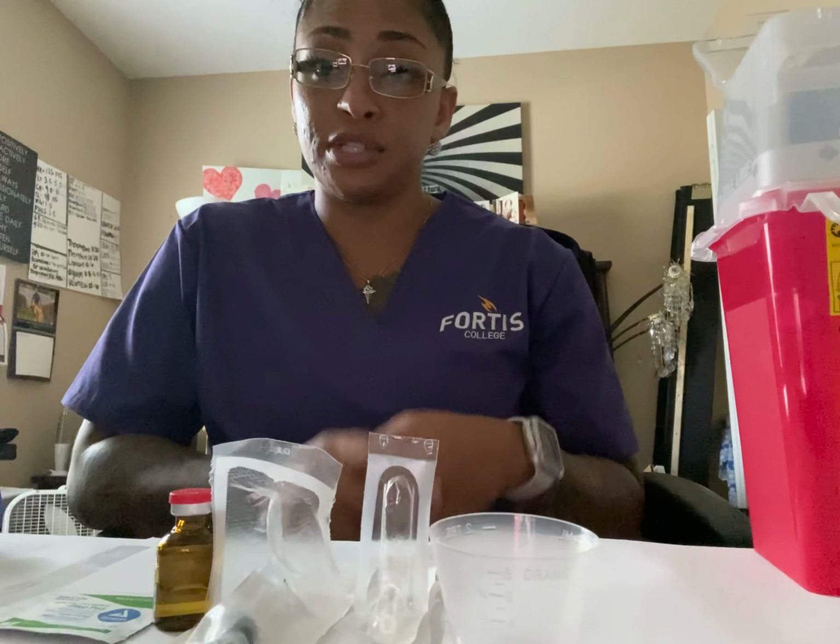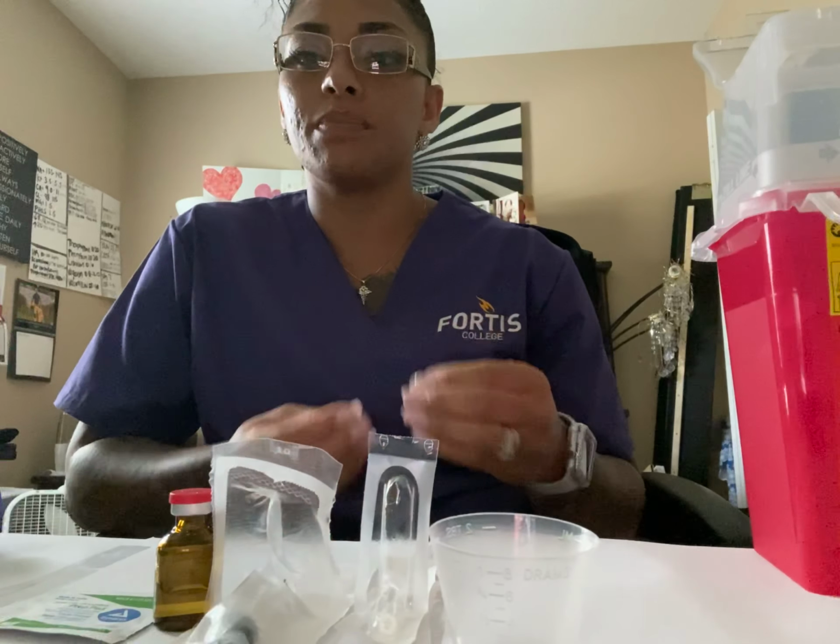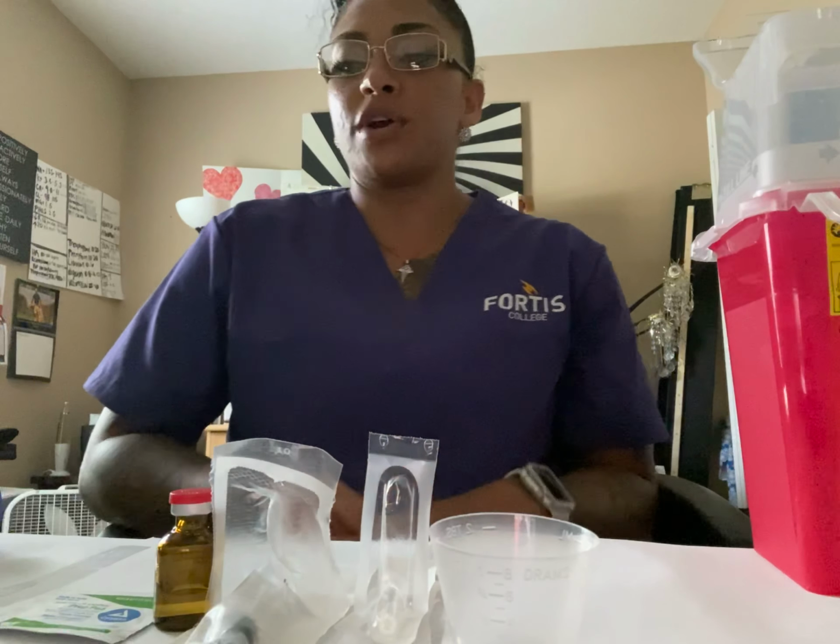I would absolutely check the expiration date. That is one of the most important things: to check the date and to check for any discoloration or any cloudiness in the vial. So we would do our 3 checks of the medication label against our MAR.